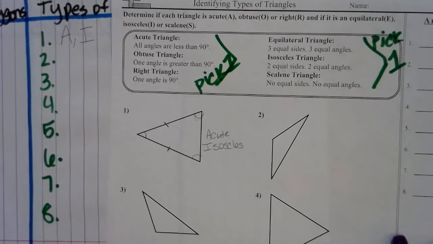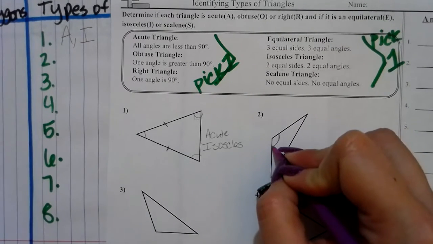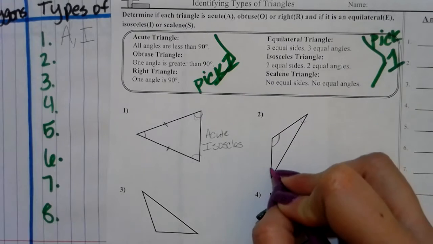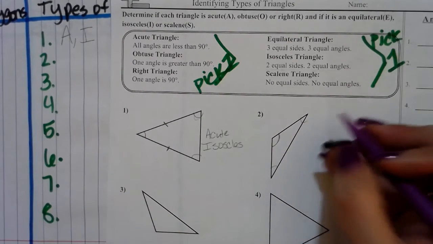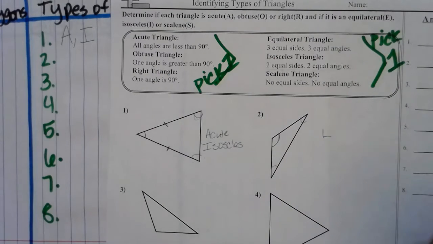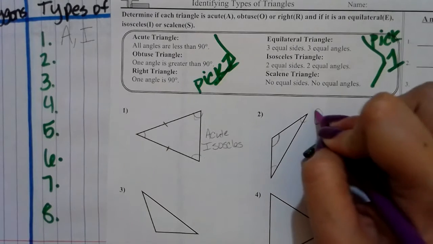All right, number 2. This one's kind of a large angle right there. And then acute, acute. So that's not a right angle. A right angle would be a perfect L. It's not acute. It's not tiny. So obtuse.